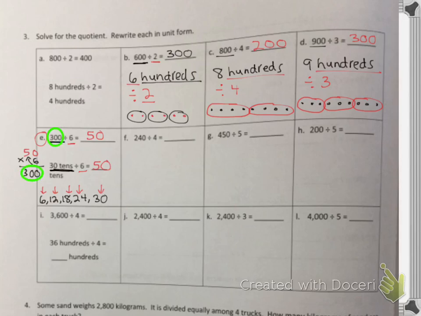All right. So let's try this one more time. We have 240, and I can't say 24 hundreds because that would become 2,400. So this is going to be 24 tens, right? That makes sense because I have 1 zero. Divided by 4. So now let's list our multiples of 4 and see how many groups of 4 we can get at 24 dots, 24 tens.